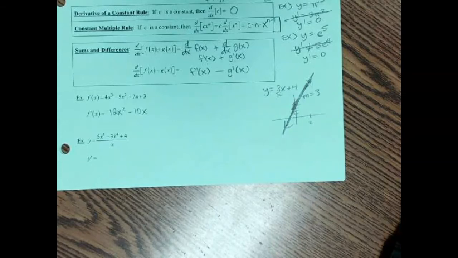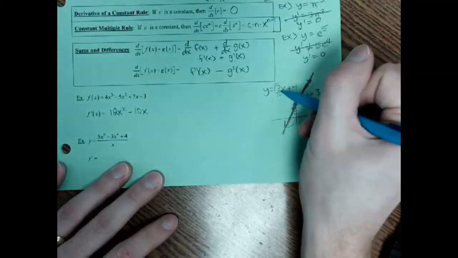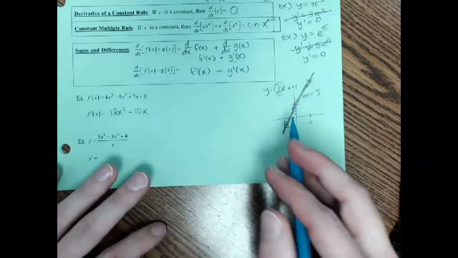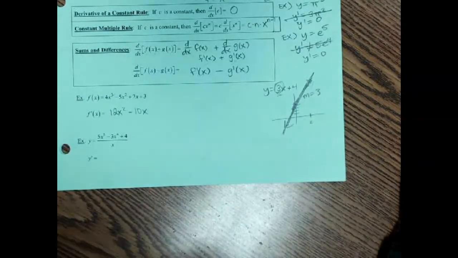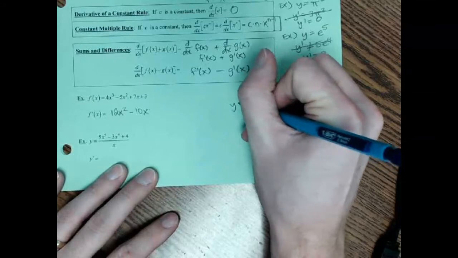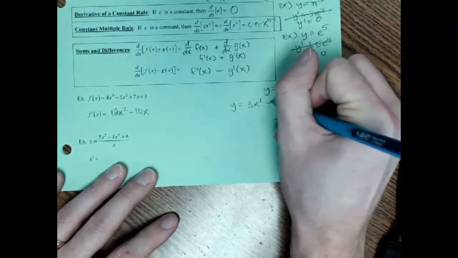And that slope is always basically given to you for free. It's just the coefficient of the x, right? So for linear functions, all you need to do is look at the coefficient of the x. If you wanted to do the power rule, you could rewrite that as 3x to the first plus 4.